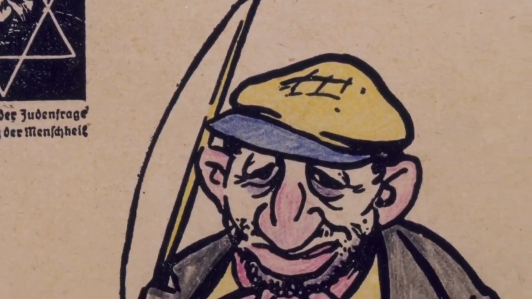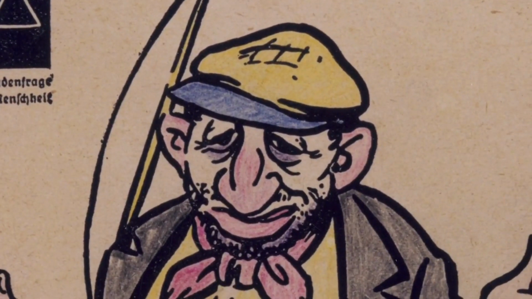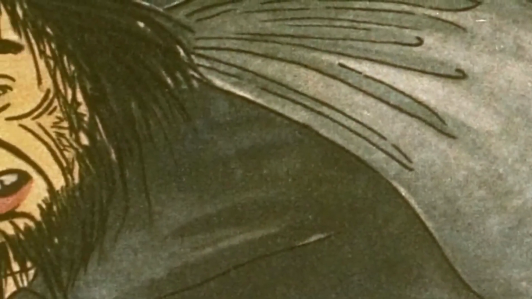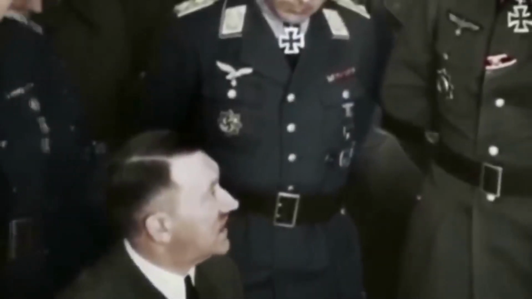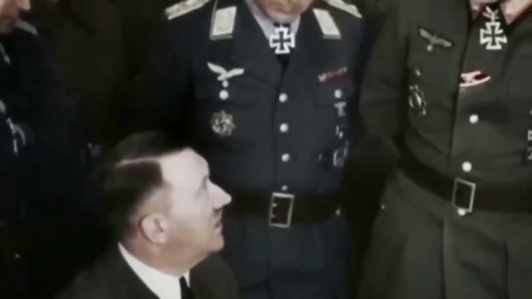The rise of Adolf Hitler and the Nazi Party was marked by the exploitation of economic hardship, political instability, and societal fears. Through a combination of propaganda, violence and legal manipulation, Hitler transformed Germany into a totalitarian state, leading to devastating consequences both for Germany and the world.